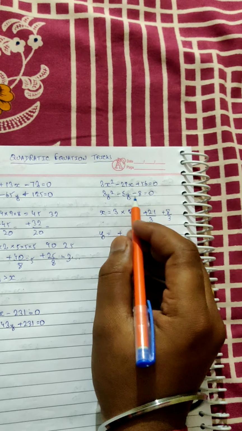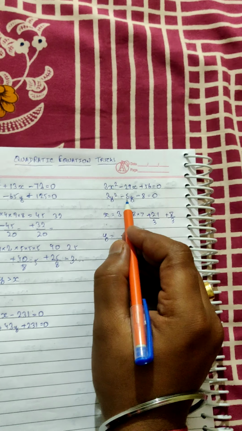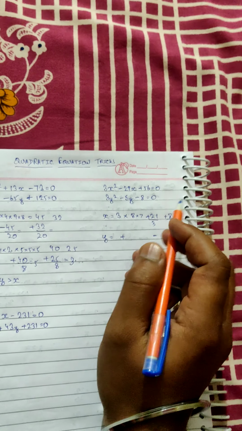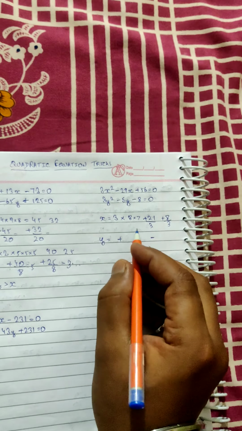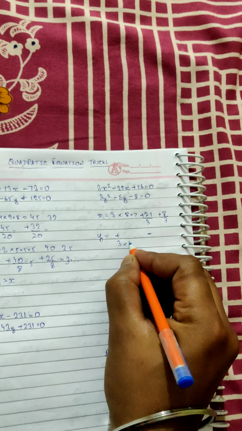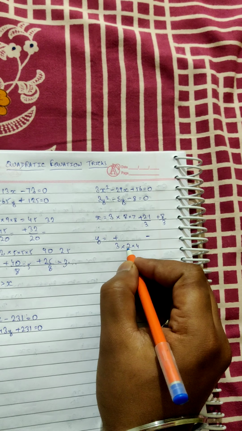Now we'll find the roots of equation y. The roots will be such that on adding or subtracting them we get 5, and on multiplying them we get 8 into 3, that is 24. So the two roots will be, let's break the number first, 3 into 2 into 4. So what will the number be?